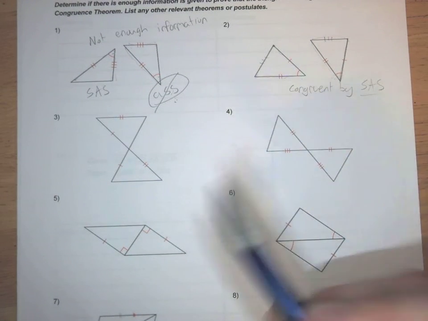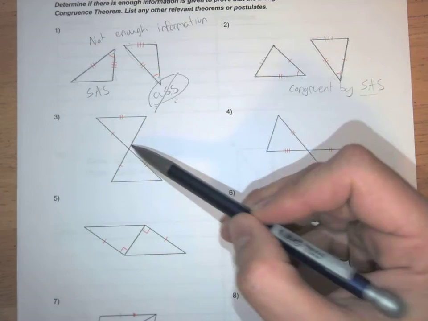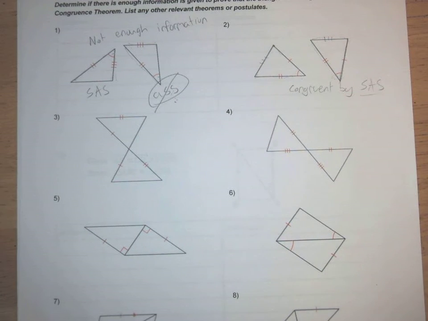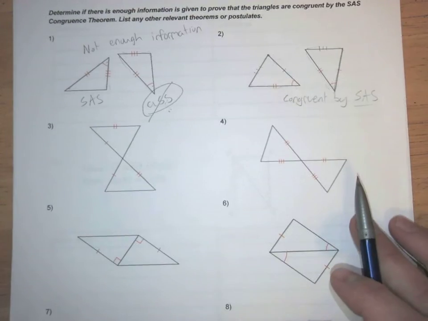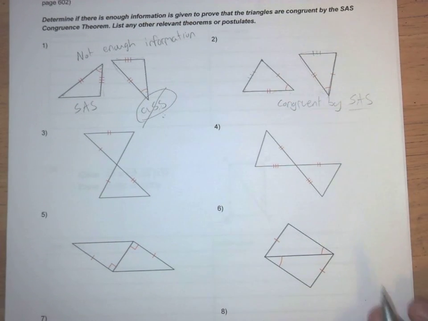Okay, now if you look at this, you'll see that there's two sides, right? You got a side congruent to a side and a side congruent to a side. So you might be thinking, oh, there's obviously not enough information here, right? Because we don't have any other angles. Or do we?